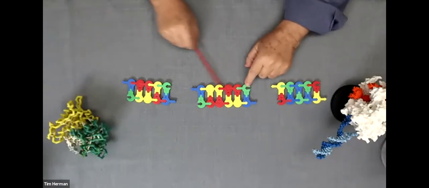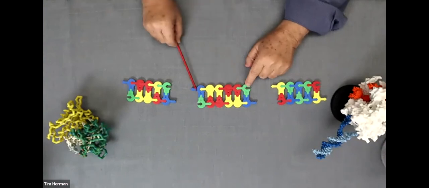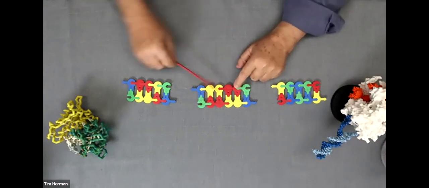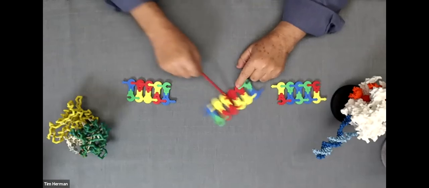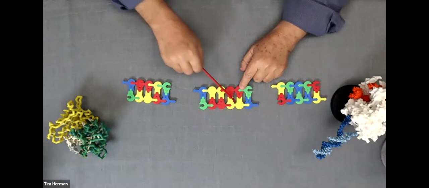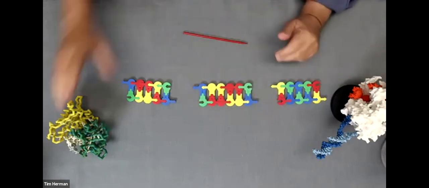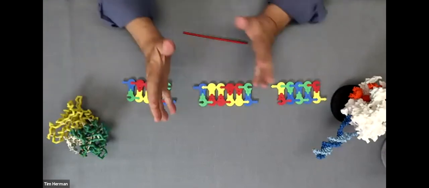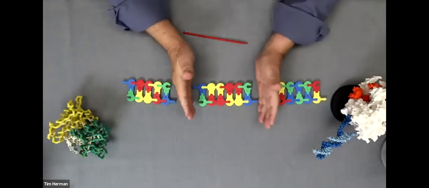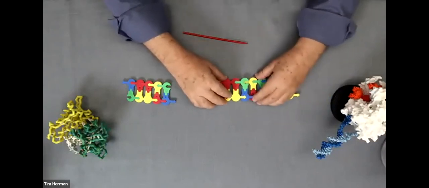And of course, it's a palindrome. So this same sequence, 5' to 3' on this strand, is shown again on the opposite strand, 5' to 3', oops, 3' GAATTC. So that's the interesting feature of restriction enzymes. They recognize palindromic sequences of somewhere between 4 to 6 base pairs long, and they cut the DNA.